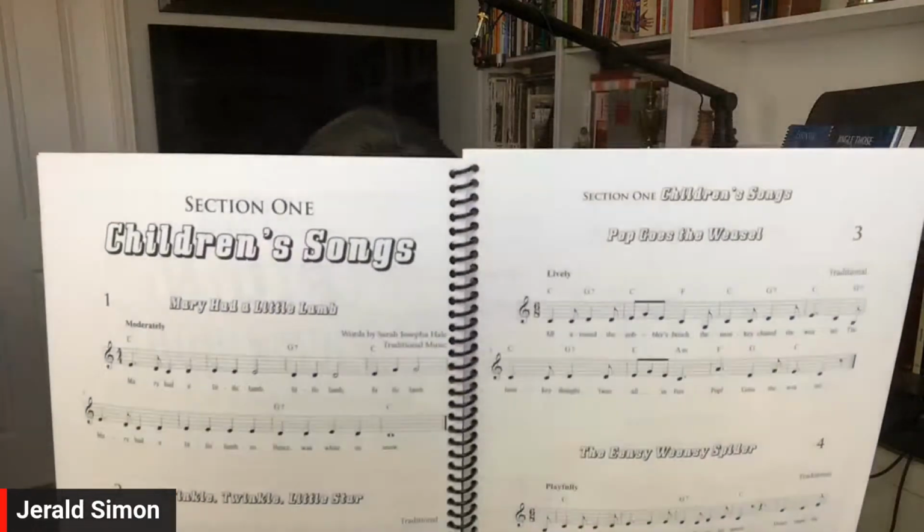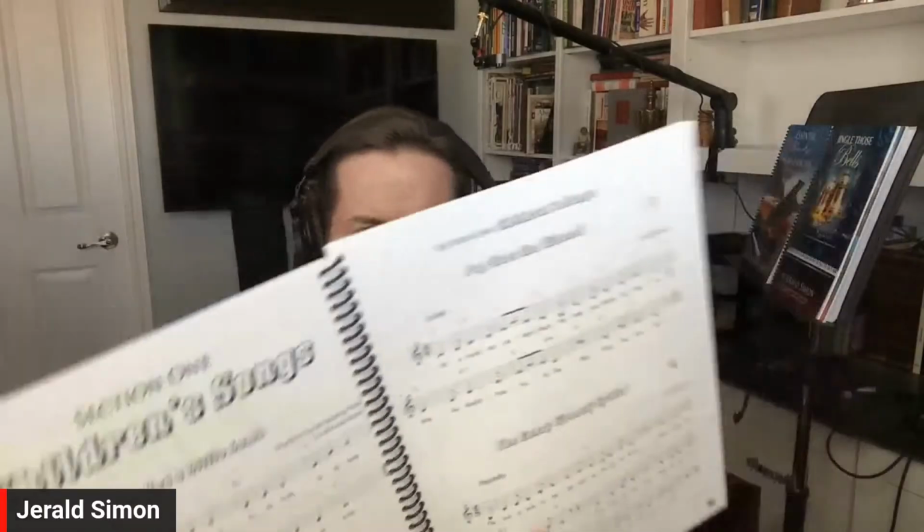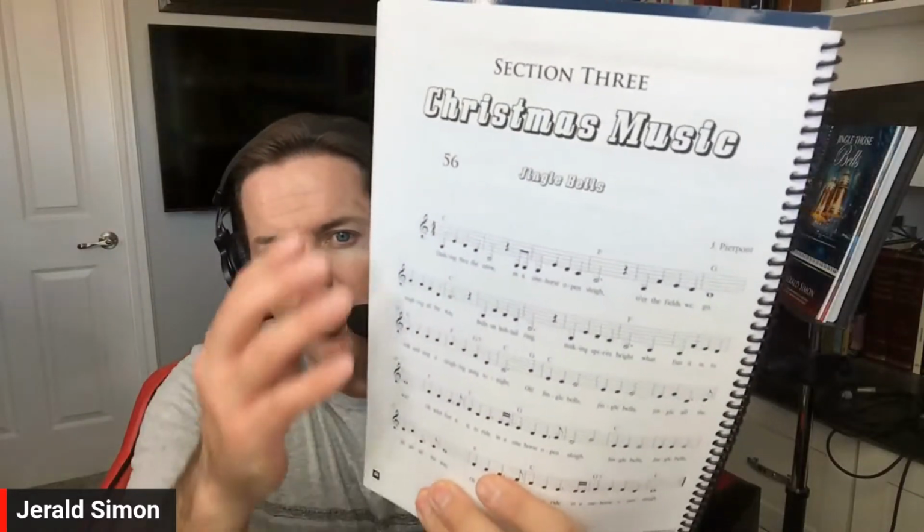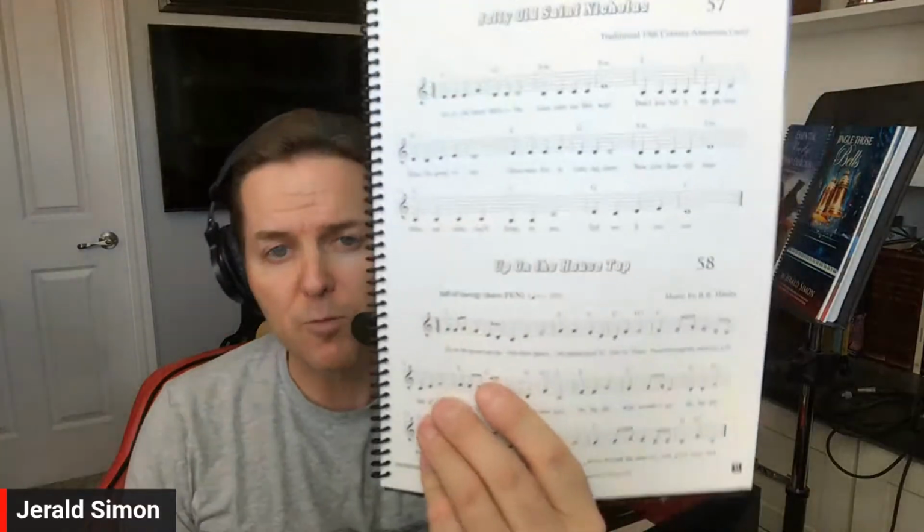And then we have 100 songs in fake book format, where the entire book, we have 5 different sections. So we have a children's song section, and then we go into fun patriotic American folk songs. Section 3 is what I want to focus on in today's lesson. Since it is the month of December, I thought we could look at this section. It's section 3. We have Christmas music. I have 18 different songs in fake book format.